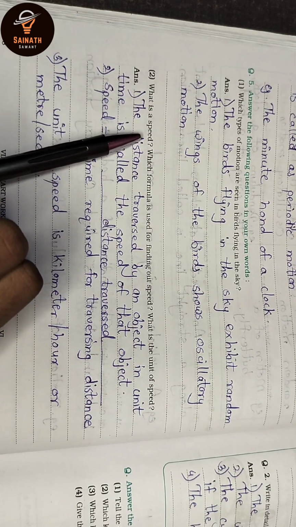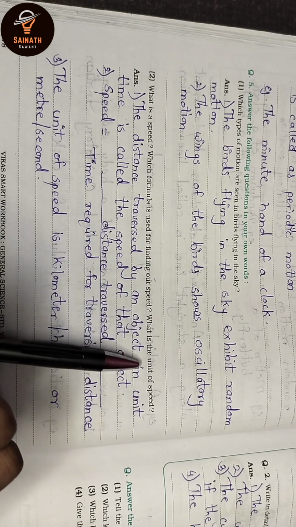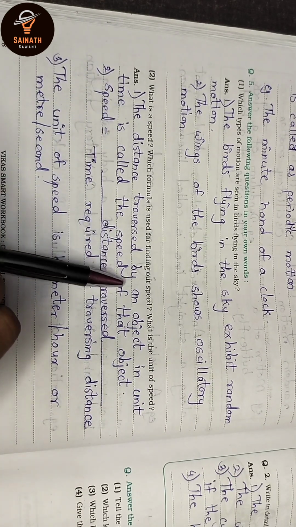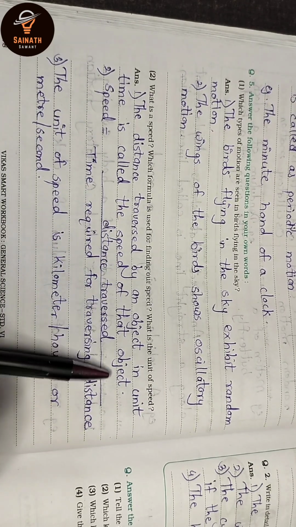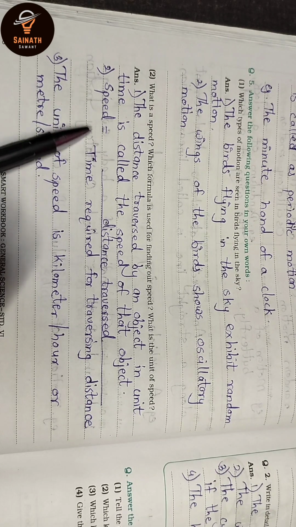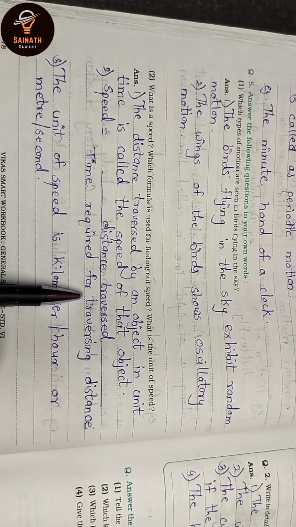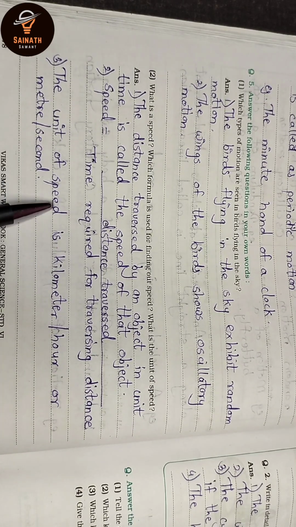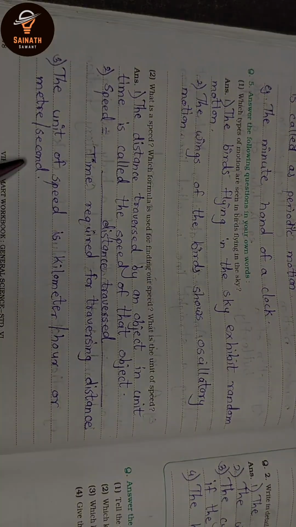Second, what is speed? Which formula is used for finding out speed? What is the unit of speed? Answer. First, the distance traversed by an object in a unit time is called the speed of that object. Second, speed is equal to distance traversed upon time required for traversing the distance. Third, the unit of speed is kilometer per hour or meter per second.